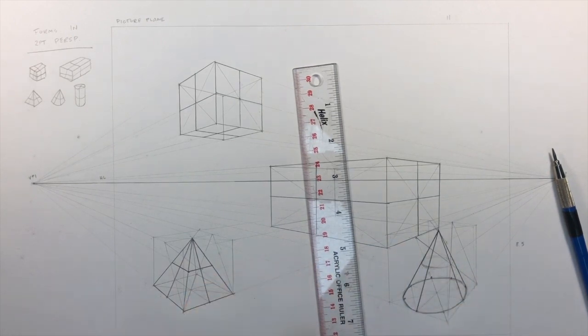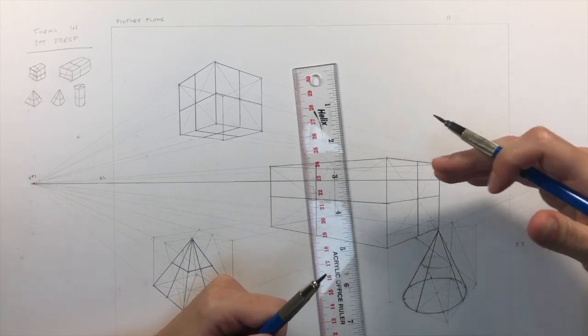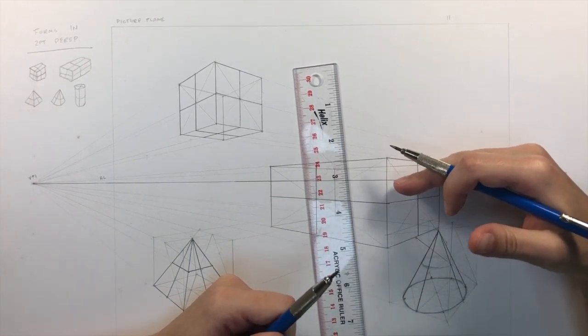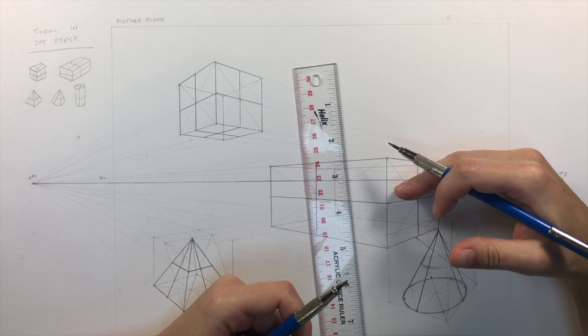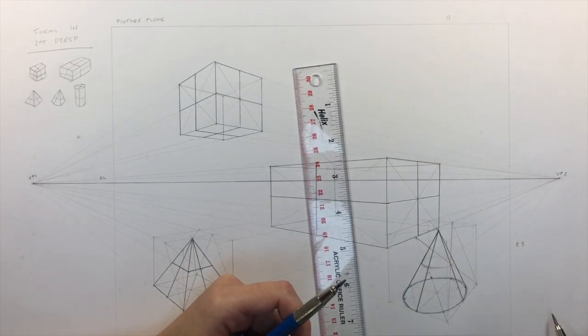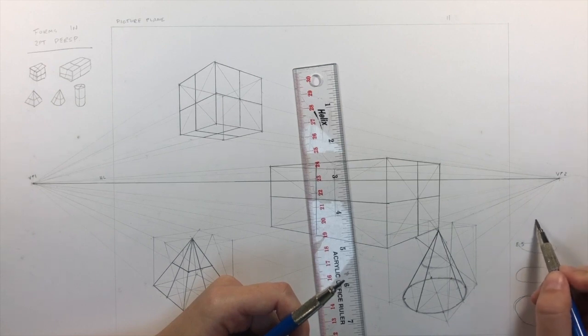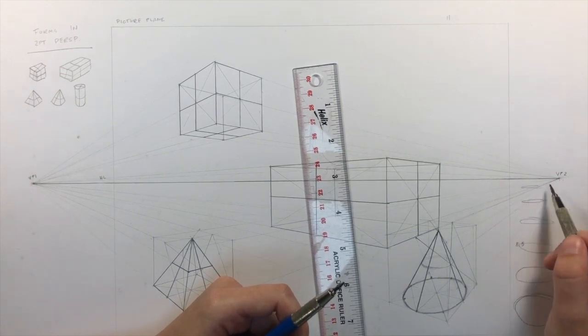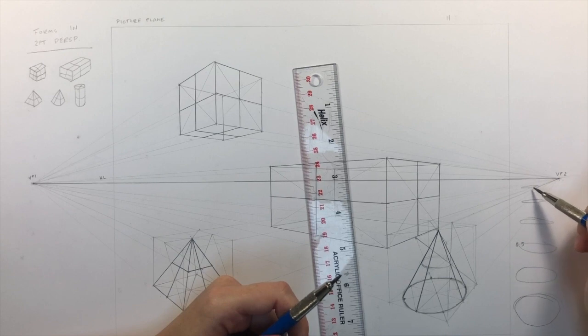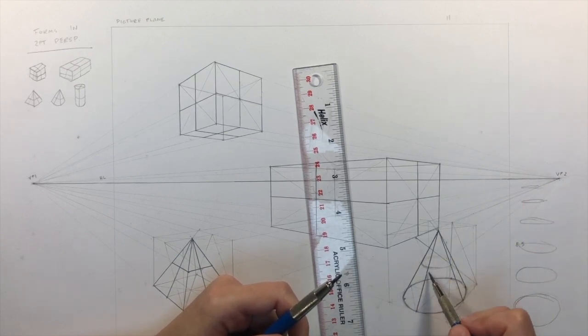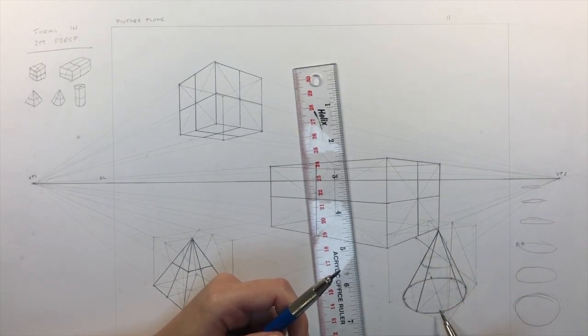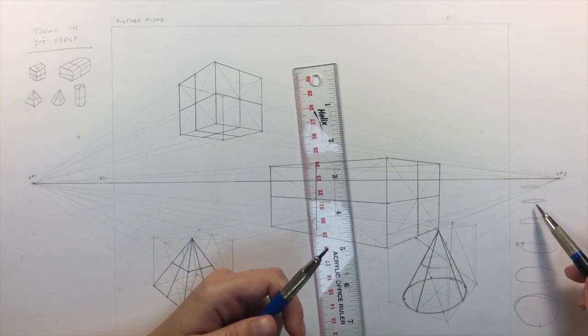One thing you have to remember as we're doing this: the closer you get to the horizon line, the narrower your ellipses are going to get. So an ellipse down here is going to look like this, like it's going to get closer and closer to a circle. And the closer you get to your horizon line, the narrower and narrower your ellipses get. So they get really thin. As you're drawing your ellipses here, realize the farther away they are from the horizon line, the wider they're going to be, and the closer to the horizon line, the narrower they're going to be.